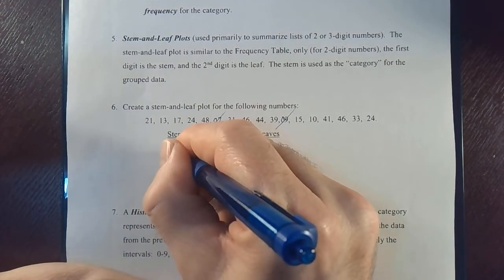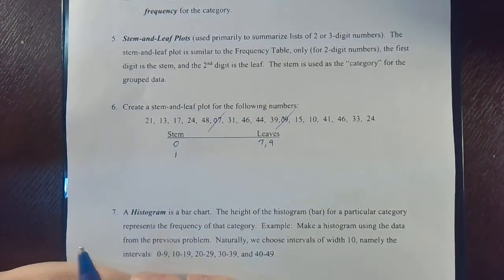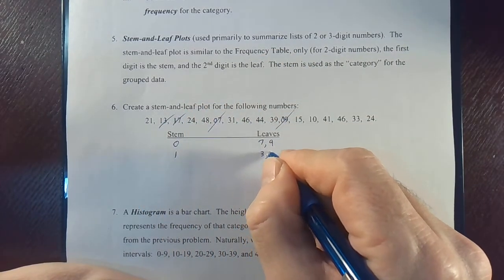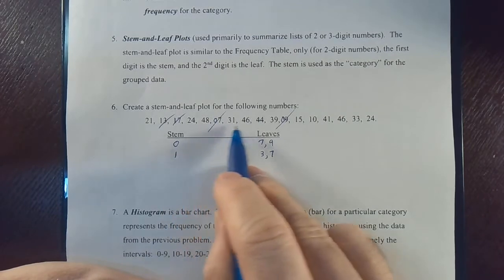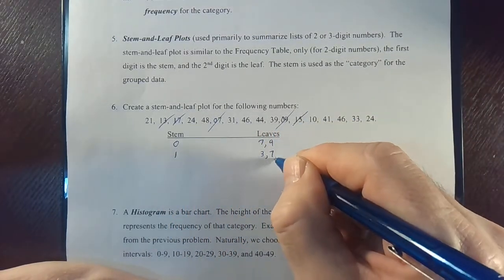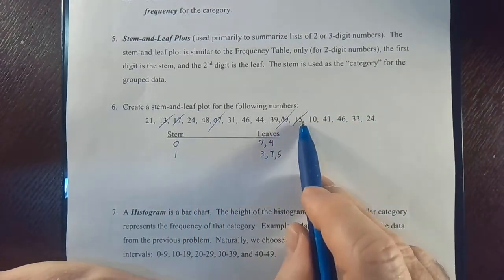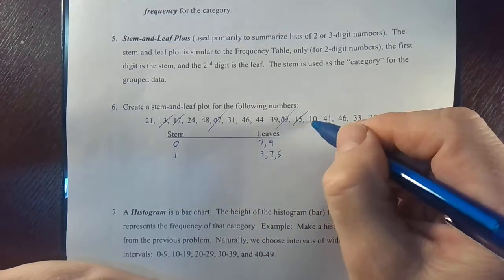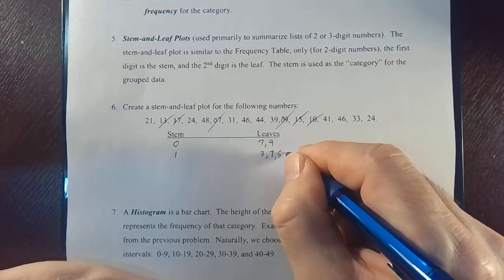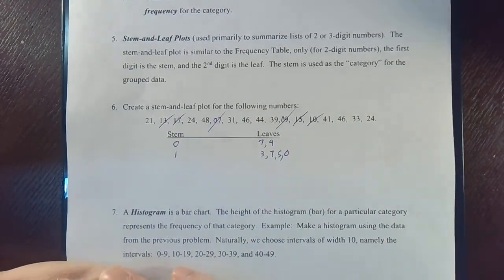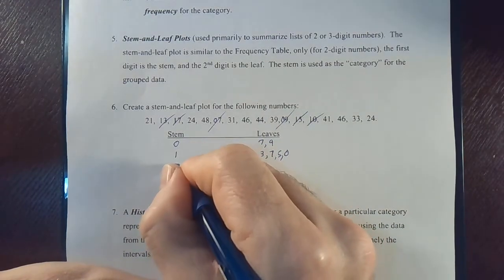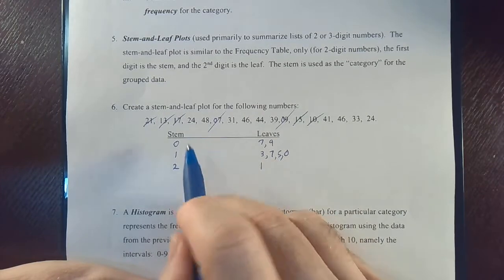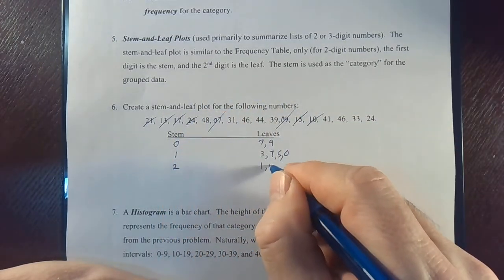Now let's go to the stem of 1, which means we're in the teens. So I've got a 13 and a 17, which means I'm going to put a 3 and a 7. And here's a 15, which means I'm going to put a 5 here. Remember, we're just writing the ones place under here as the leaves. And then we have a 10, so the ones place would be a 0. And that's it for the tens. Now let's go to the 20s. We have a 21, a 24, which means I put a 4 here.